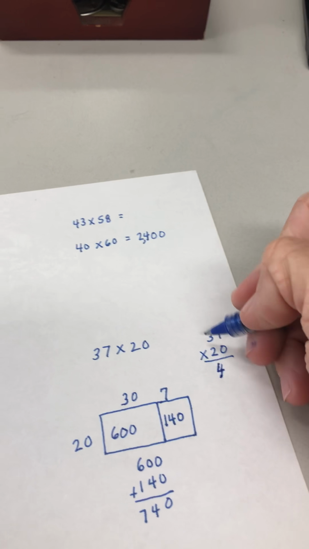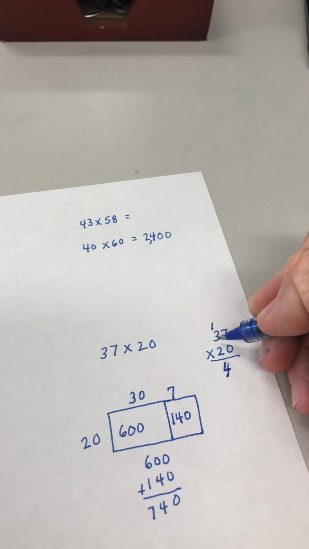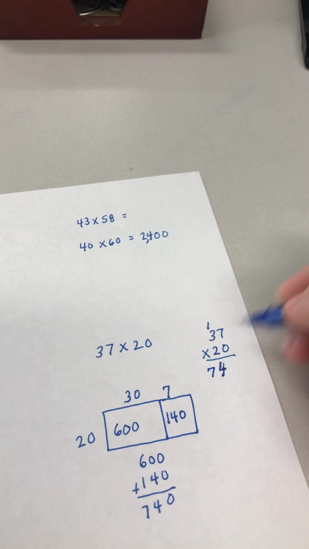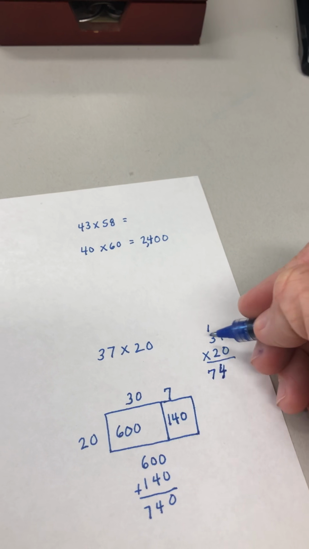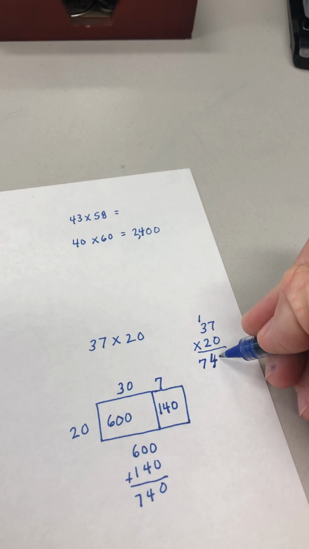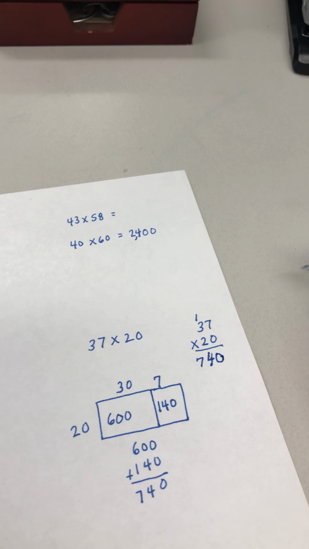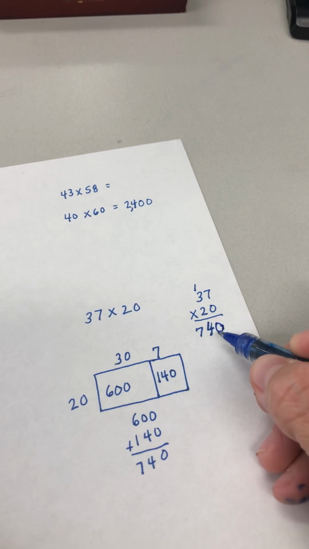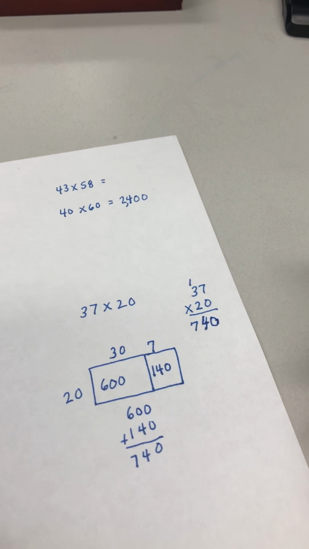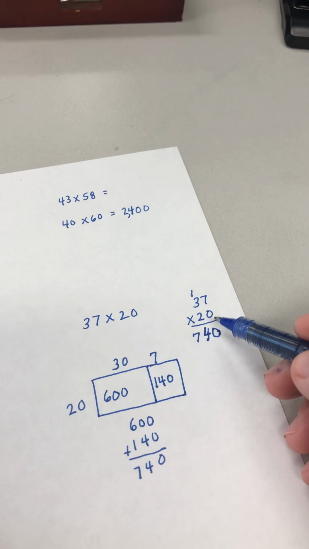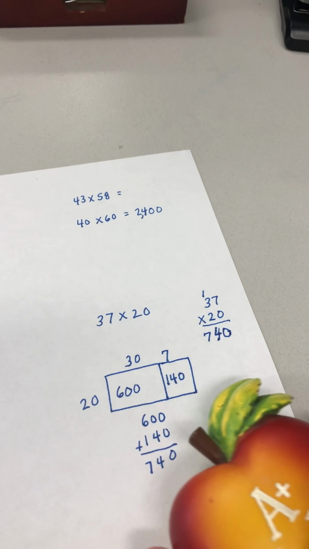Sorry, I hold my paper. And 2 times 3 is 6, plus 1 is 7. Well, that's 37 times 2. I need 37 times 20. It makes it 10 times as big. Multiplying by tens is going to give me one extra 0. So I have 740, doing that problem 2 different ways. One with the modified regrouping method, and one with partial products.